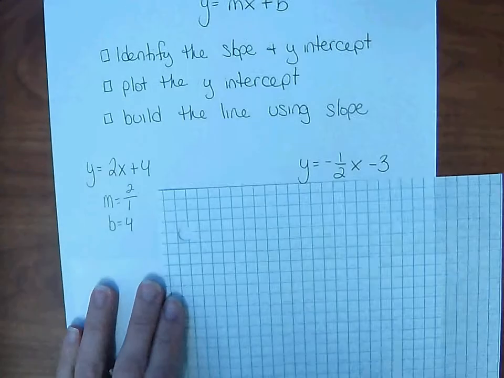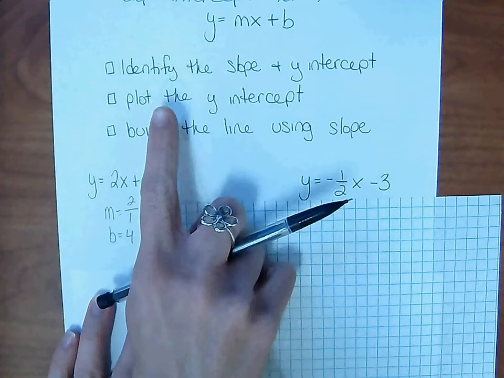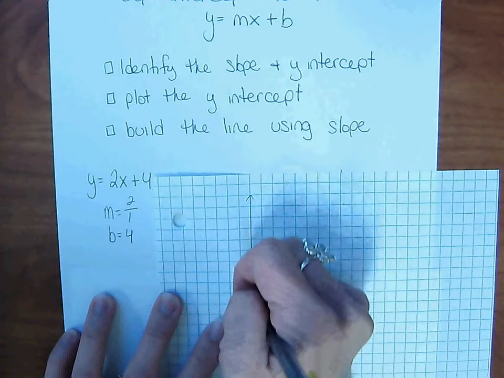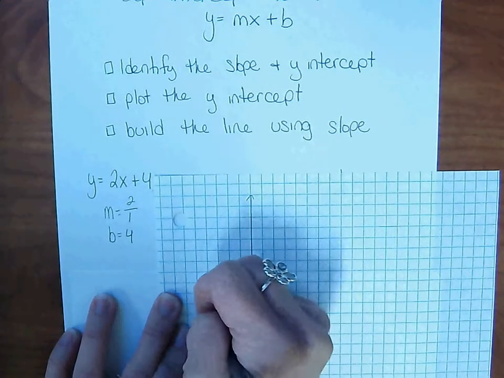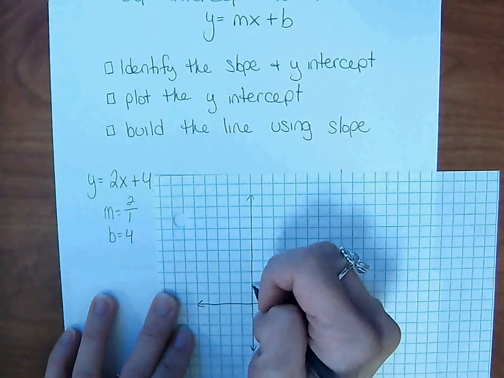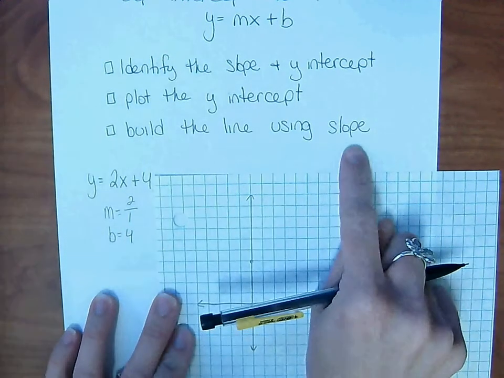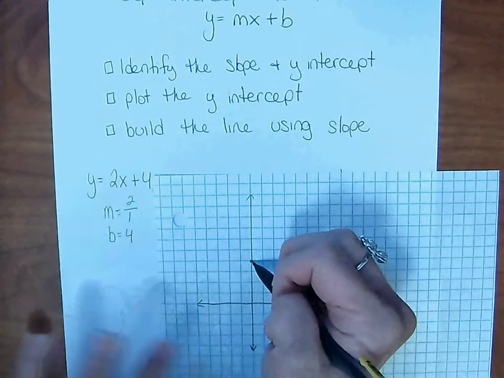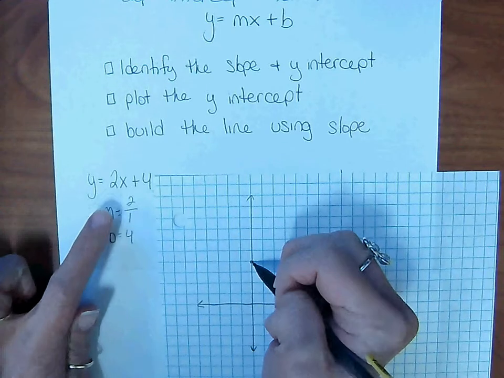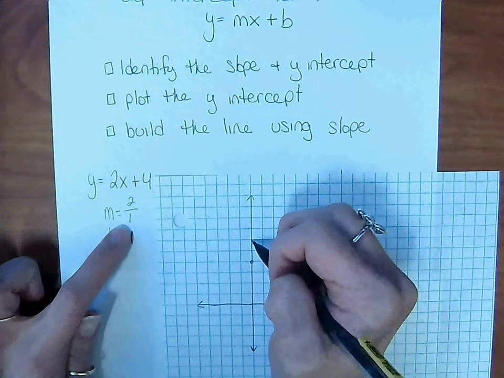All right, so we followed the first step, identify slope and y-intercept. Now we're going to plot the y-intercept. So on the graph, go to where y is 4. 1, 2, 3, 4. And then build the line using slope. So we're going to rise 2 and run 1. They're both positive, so that means we're going to rise 2, go up 2, and run 1 to the right.